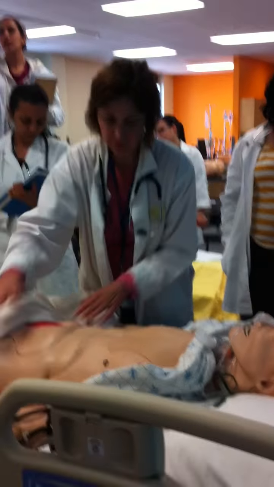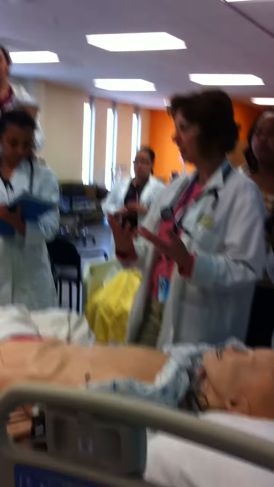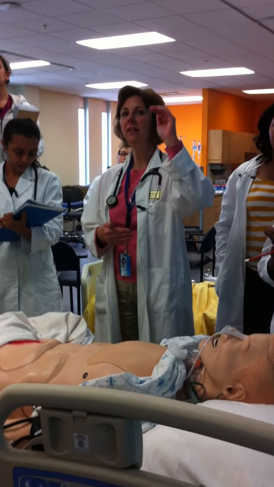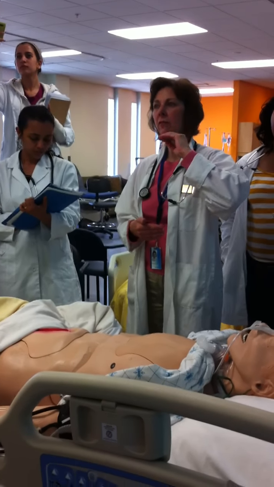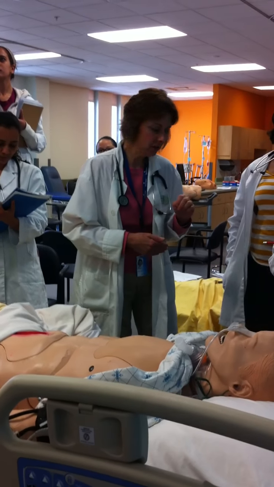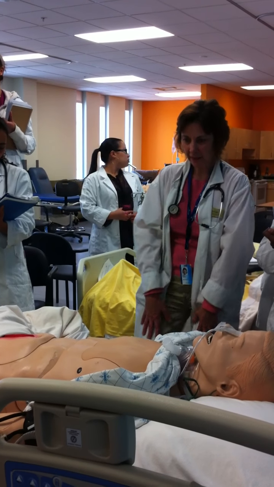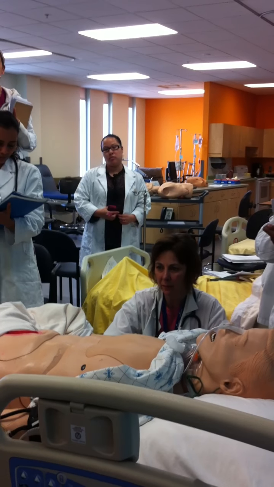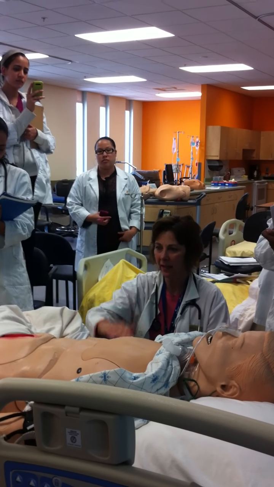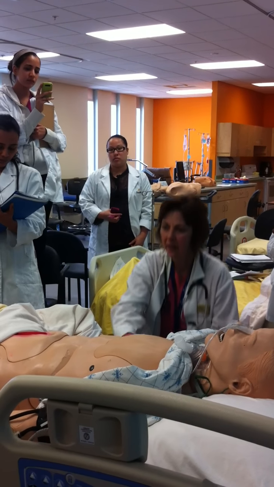Okay, so first thing with the abdomen, of course, the way we're going to do the assessment is different. We're doing inspection, we're doing auscultation, we're doing percussion, we're doing palpation last. So with inspection, you're inspecting the symmetry and the contour of the abdomen. This abdomen is slightly rounded. Symmetry side to side is the same.